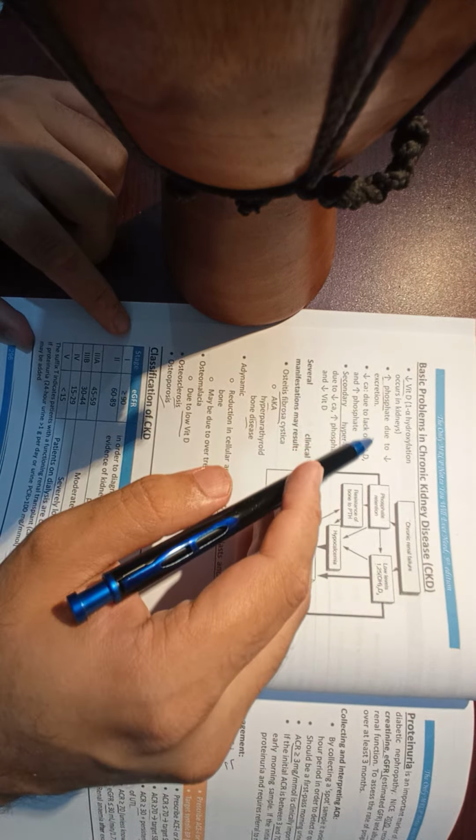Okay, basic problems in CKD. CKD is chronic kidney disease, and we know that CKD will have a lot of repercussions. Firstly, there will be a lack of vitamin D, since alpha-1 hydroxylation occurs in the kidneys. Phosphate is increased due to less excretion, since phosphate usually goes out through the kidney; in CKD, phosphate will stay in the blood. There is a lack of calcium due to lack of vitamin D and increased phosphate. Secondary hyperparathyroidism results due to low calcium, increased phosphate and decreased vitamin D.